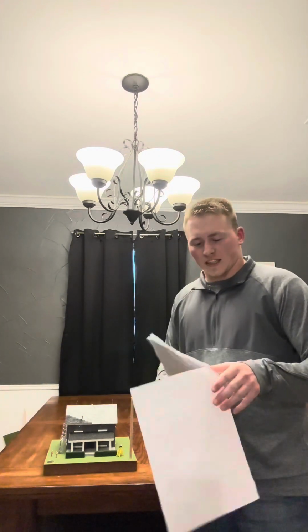One OSHA citation that I found, there's a few that were given to the incident that happened here, but one of them is standard cited 1926.0501B13, duty to have fall protection. There obviously wasn't fall protection in place in this case study, but this was a $3,000 penalty. Now that the case study is over, let's go over a summary of my diagram real quick.